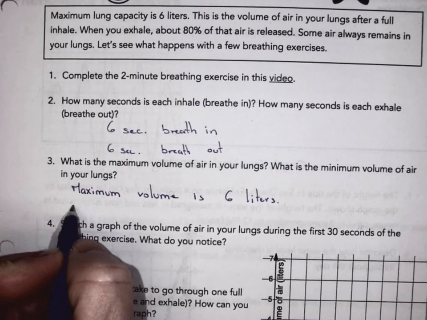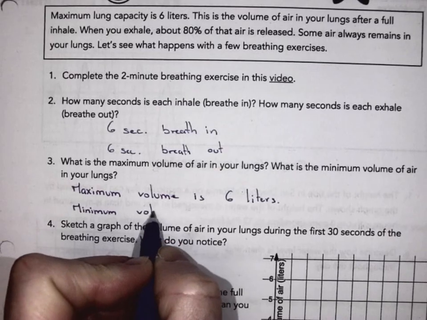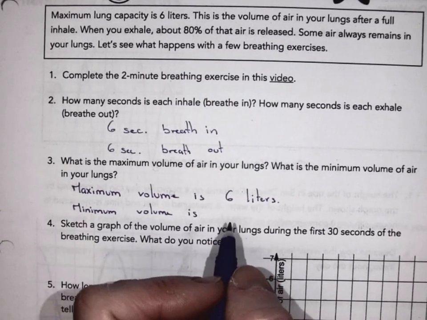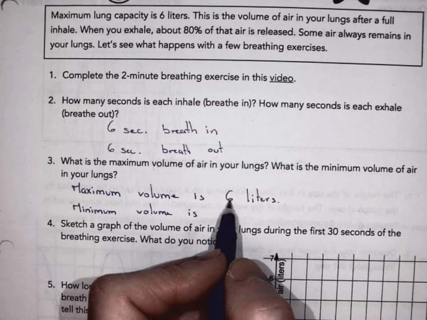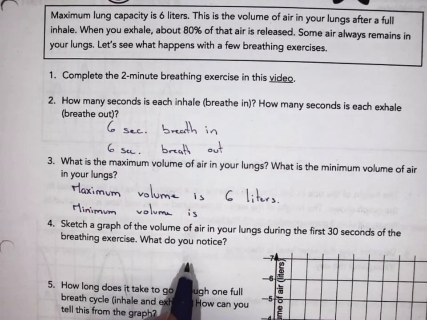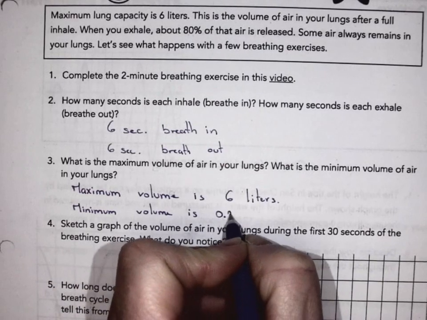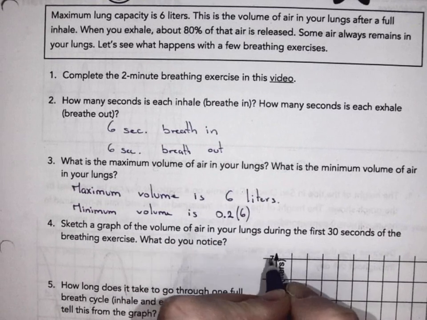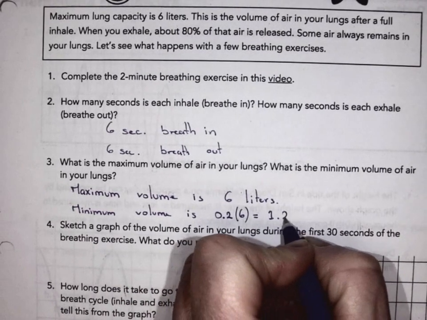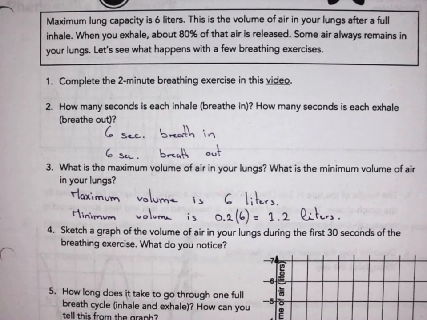So the minimum volume will be 20% of that 6 liters, because we're exhaling 80% of it, so we'll have 20% left. So 20% is 0.2, and then we multiply 6 by that to get how much we have left, and it will be 1.2 liters. So that's the minimum we would have.